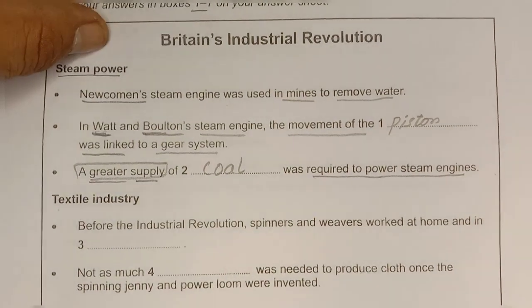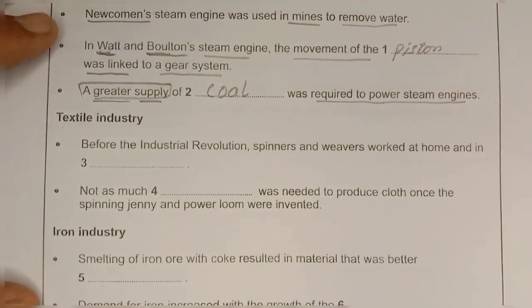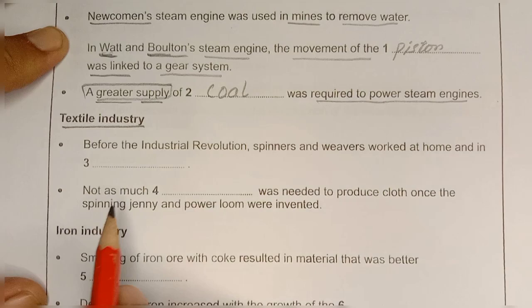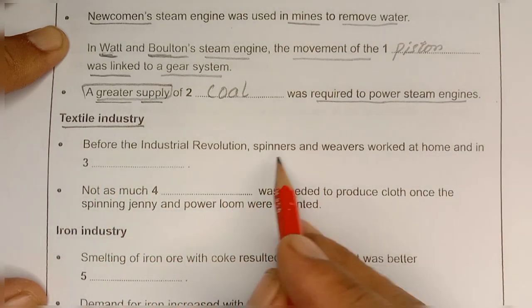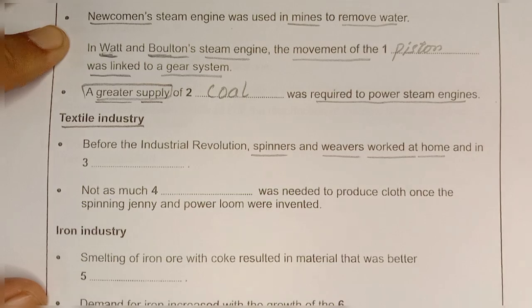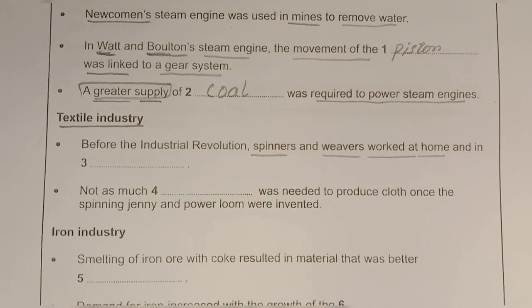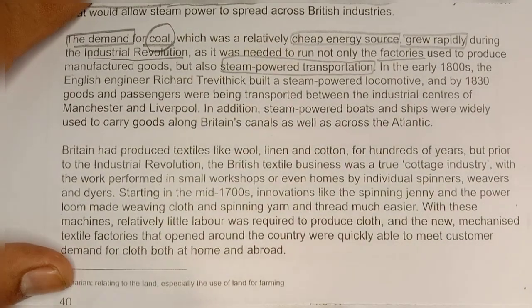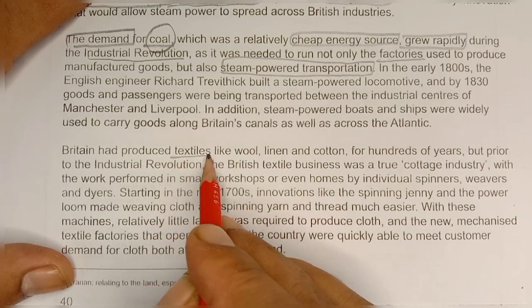The next thing is textile industry. Before the Industrial Revolution, the spinners and the weavers, they were the workers. They worked at home. They used to work at two places. The one was at home. Which one is the second one? Let's find out. Now we'll go for the textile. This is textile, I think so.